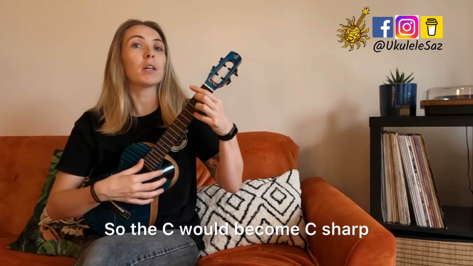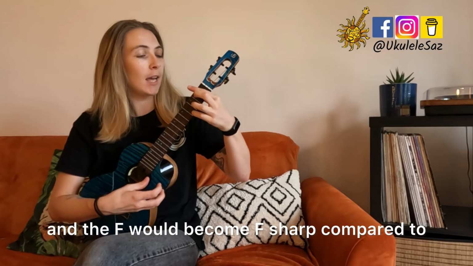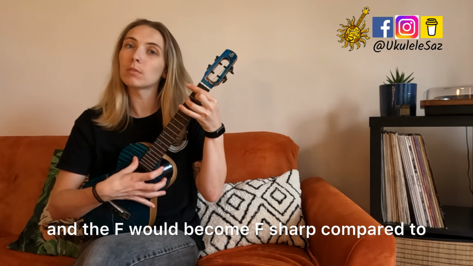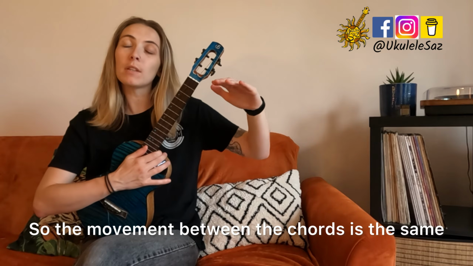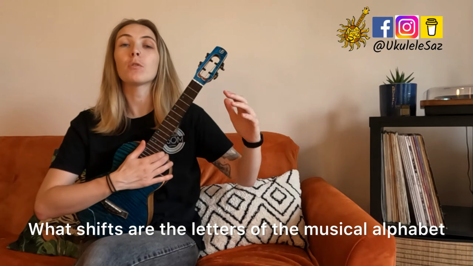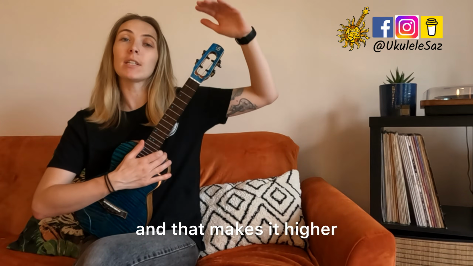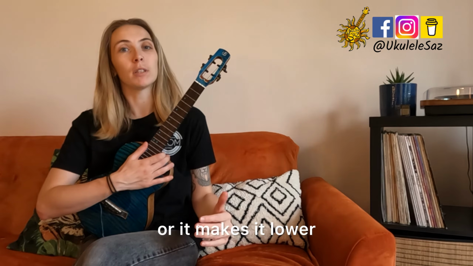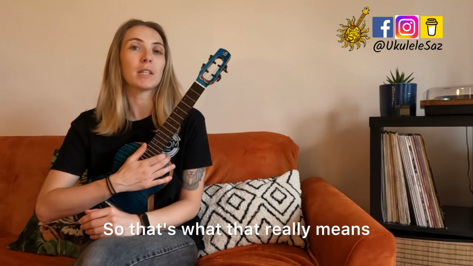So the C would become C sharp, and the F would become F sharp, compared to what we played before. So the movement between the chords is the same, the progression is the same, the pattern is the same. What shifts are the letters of the musical alphabet, and that makes it higher or it makes it lower. So that's what that really means.